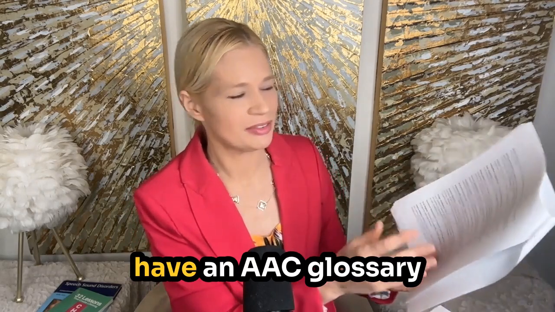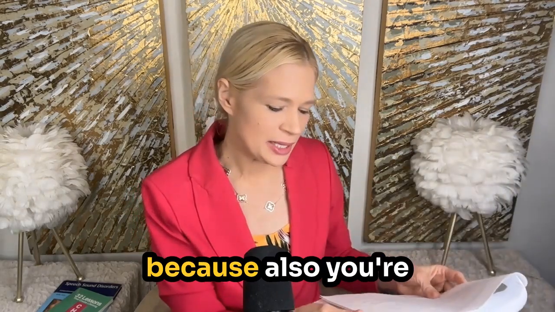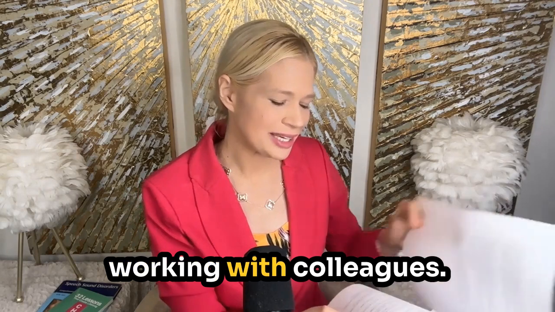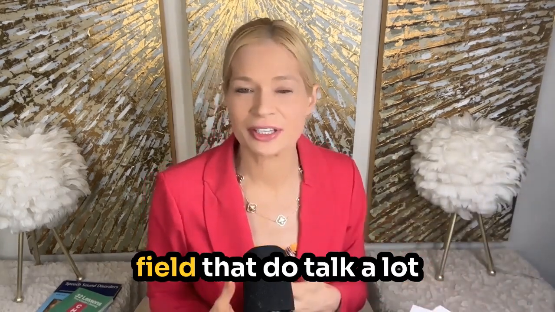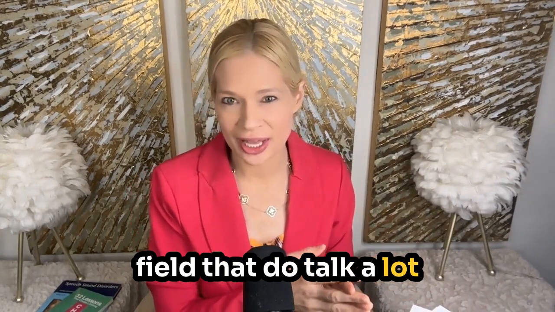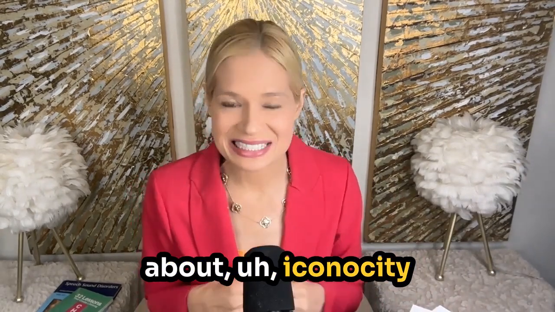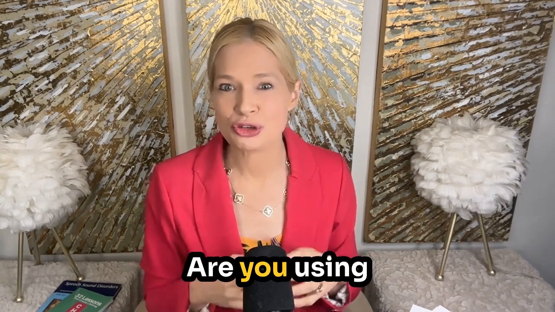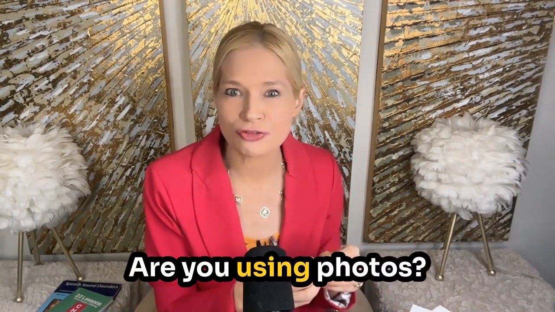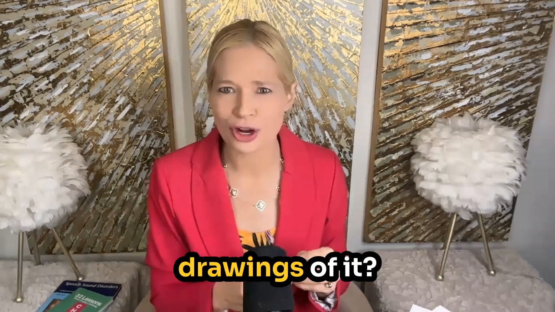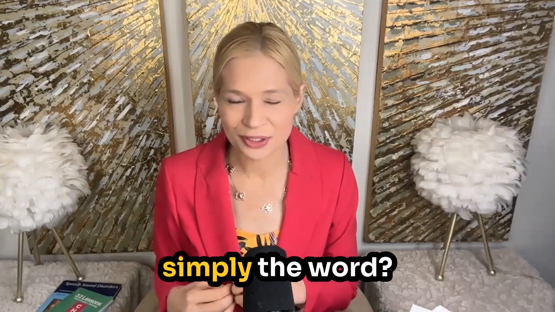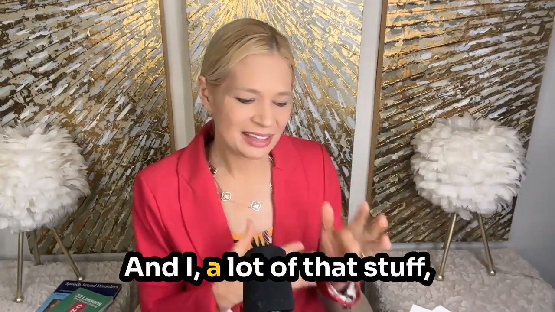And then after that, they have an AAC glossary, because also you're working with colleagues from the ABA field that do talk a lot about iconicity of the symbols. Are you using real objects? Are you using photos? Are you using line drawings of it? Are you using simply the word? And it's a lot of that stuff.